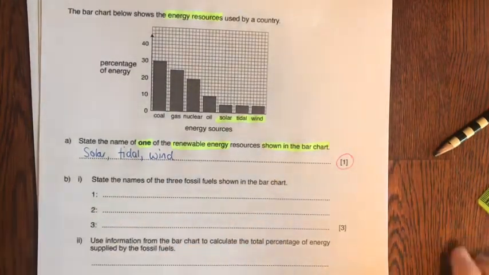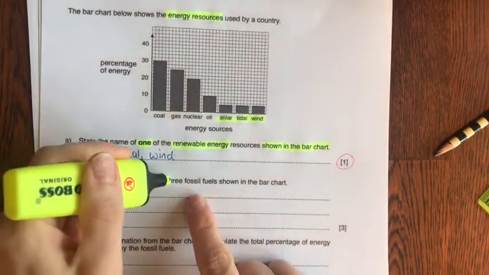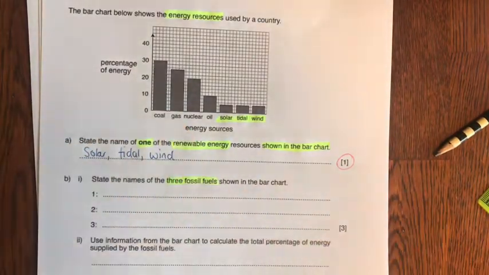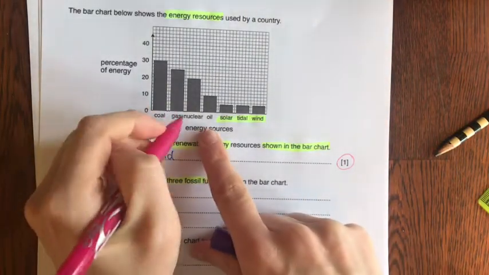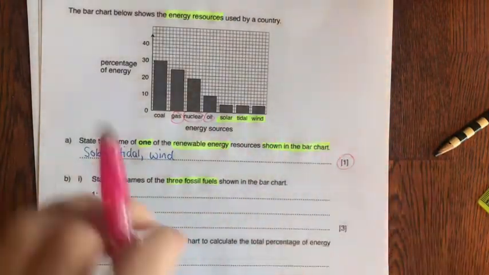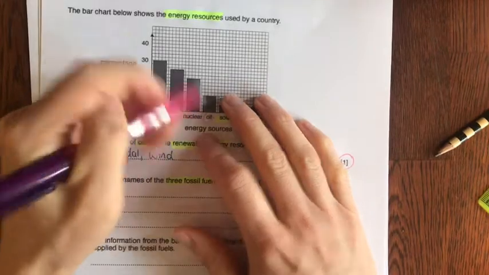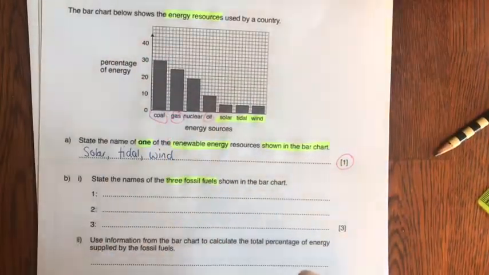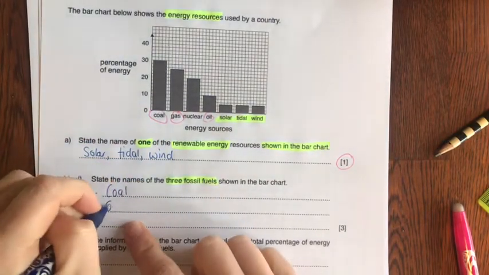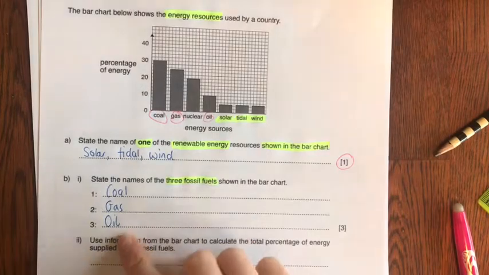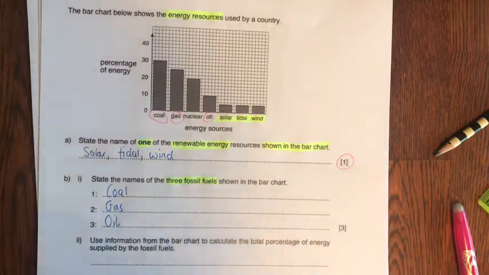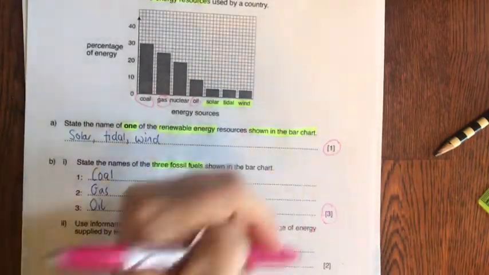Okay, question BI. State the names of the 3 fossil fuels shown in the bar chart. So again, I'm going to go up here. I don't want to use the same colour, so I'm going to circle it in my pink pen. So wasn't concentrating there, so I'm going to circle them in my pink pen. That's why I always use an erasable pen, boys. And I have, of course, got coal, gas, and oil. So you don't need to say like crude oil or natural gas or methane or anything. You just use the names that they've given you. And that is an easy 3 marks there, guys.